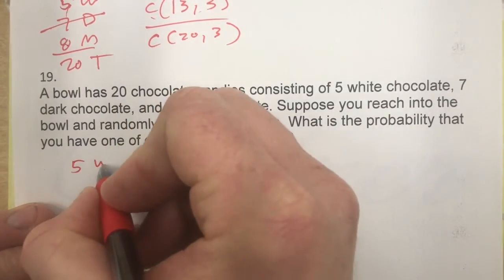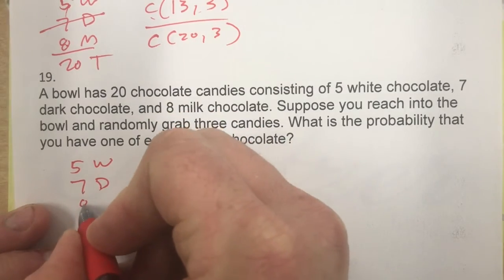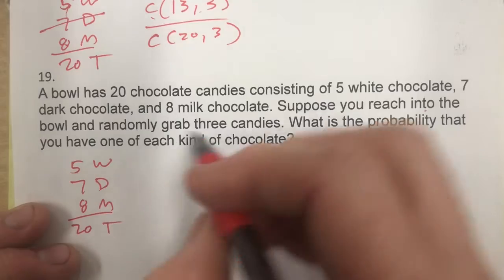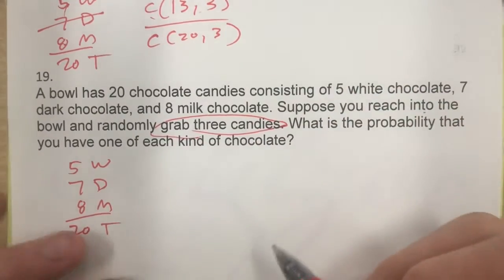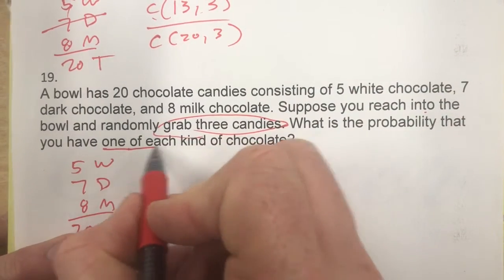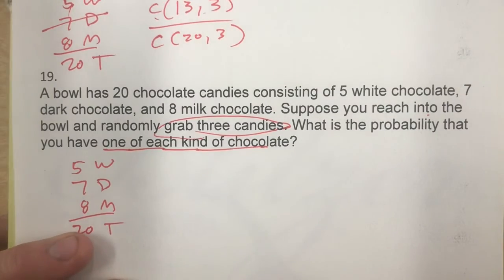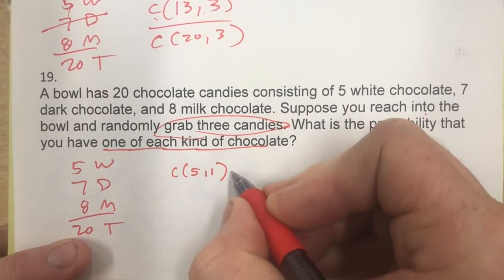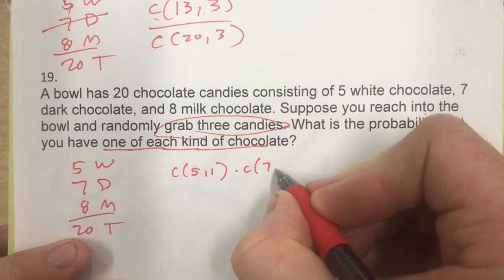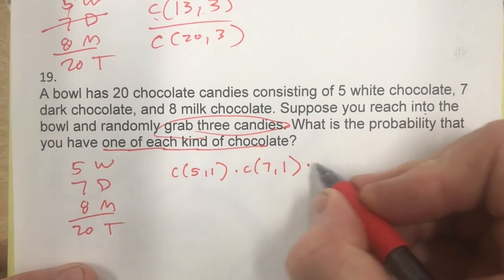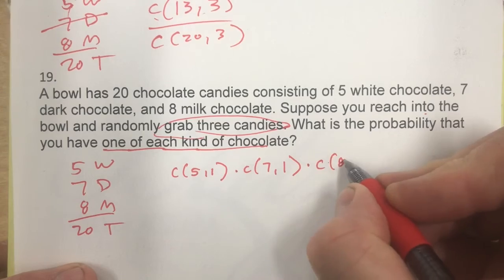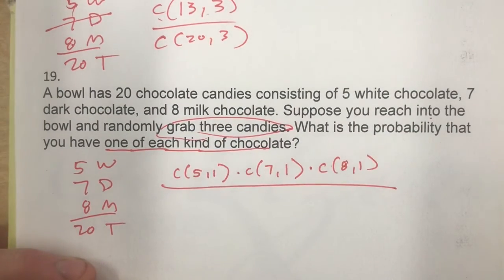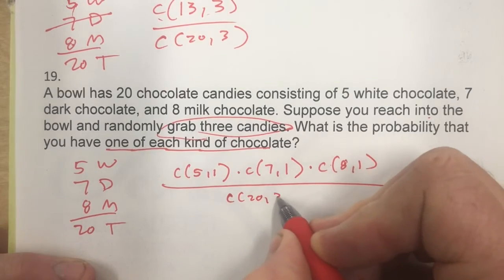Again, there's 5 whites, there's 7 darks, there's 8 milks, there's 20 total chocolates. You grab 3 at random. What's the probability that you have 1 of each kind? That means of the 5 whites, you want 1 of those. Of the 7 dark, you got to have 1 of them. And of the 8 milk, you got to have 1 of those. And there's what you desire. On the bottom, there's 20 total. We're selecting 3 total.